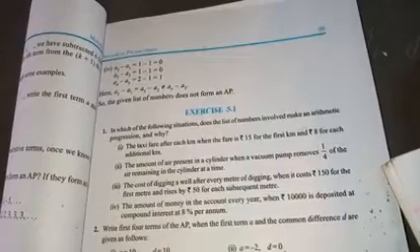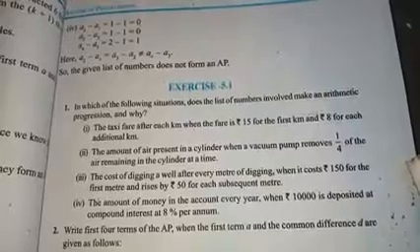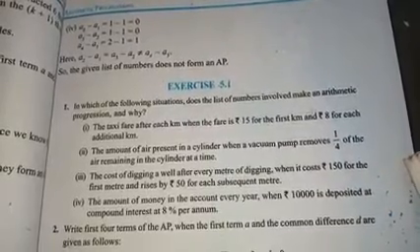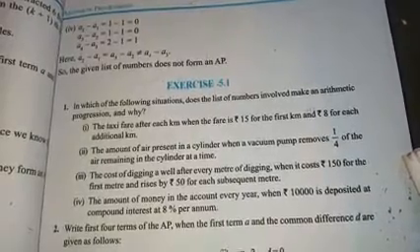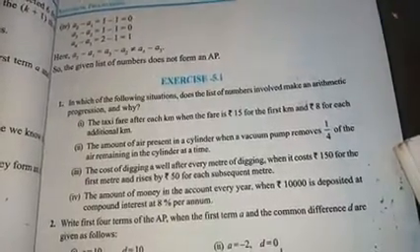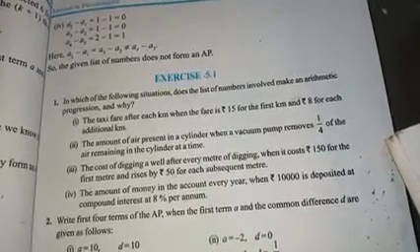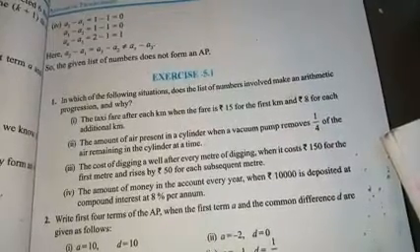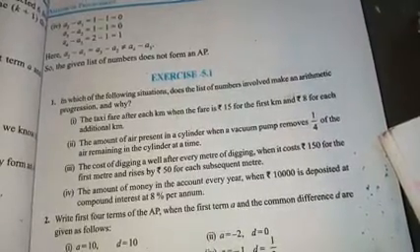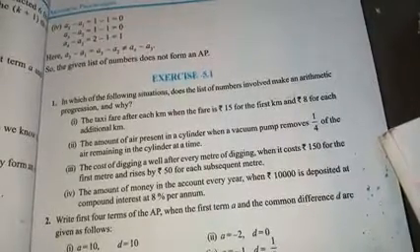Today I will discuss exercise 5.1. In this exercise, the first question is given: in which of the following situations does the list of numbers involved make an arithmetic progression, and why? The first situation is the taxi fare after each kilometer, when the fare is 15 rupees for the first kilometer and 8 rupees for each additional kilometer.